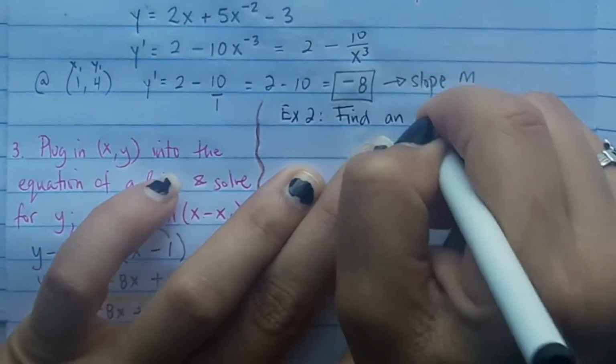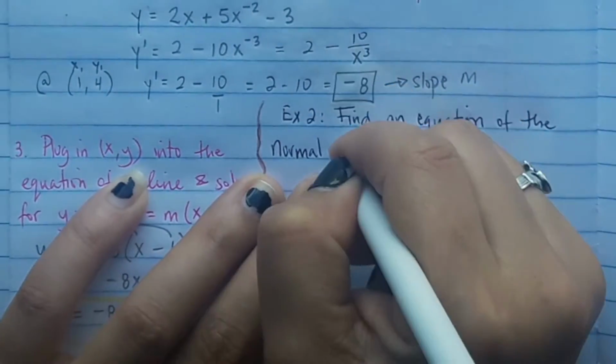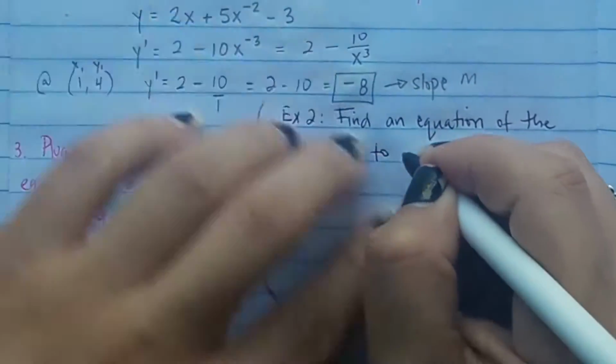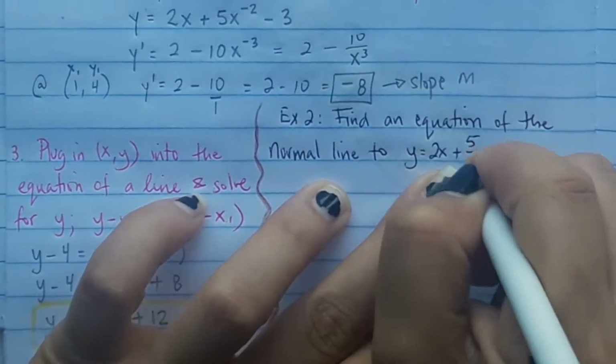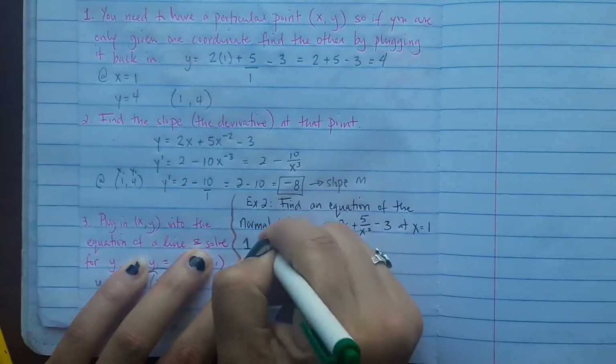So I'm just going to do a second example here. And if you can't make it fit, just go on to the next page. You know how to do it. I always make mine fit. Alright, so find the equation of the normal line to that same equation that we just did at the same point x equals 1. I just want to show you what the difference is between the two.